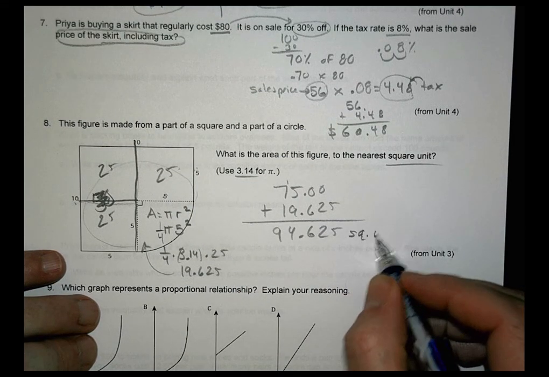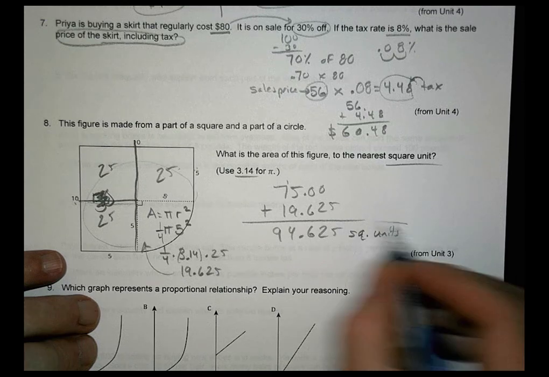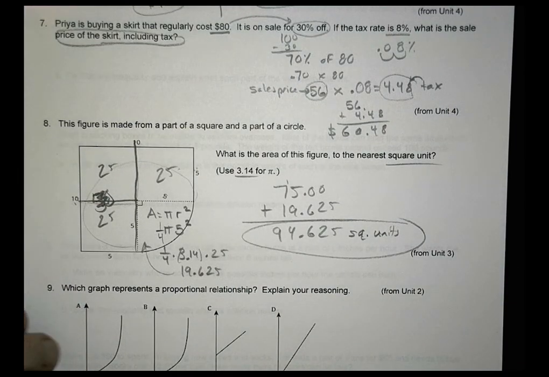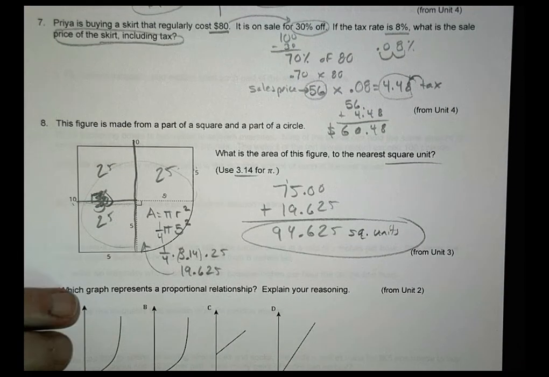Square units. It doesn't say if there's feet, yards, whatever. Okay, that's it. And finally, our last one here.